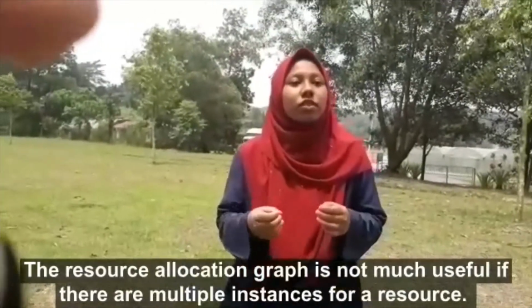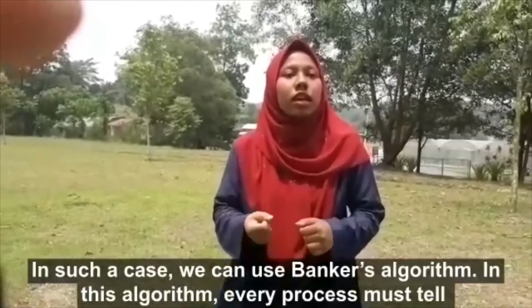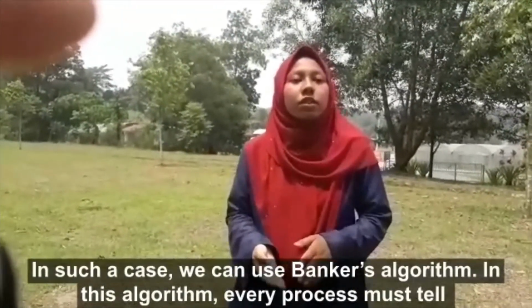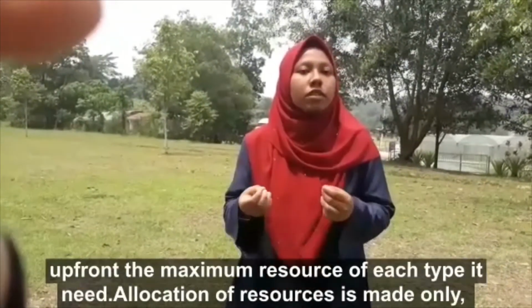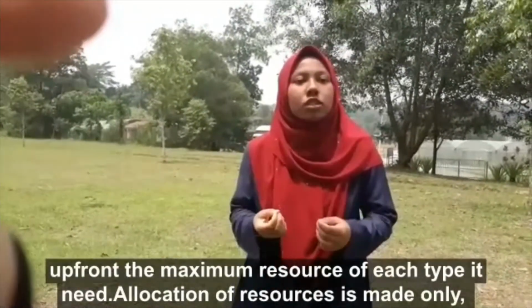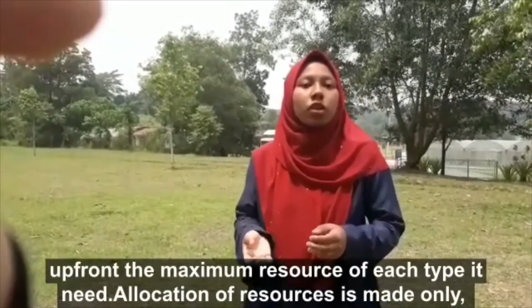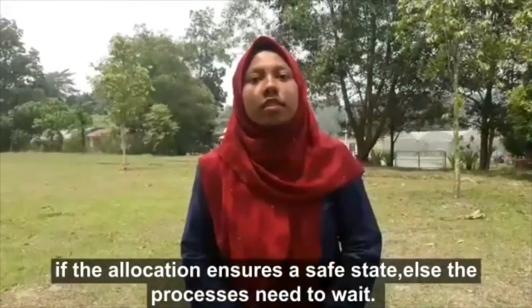The resource allocation graph is not very useful if there are multiple instances of a resource. In such a case, we can use Banker's algorithm. In this algorithm, every process must declare upfront the maximum resources of each type it needs. Allocation of resources is made only if the allocation ensures a safe state. Else, the process needs to wait.